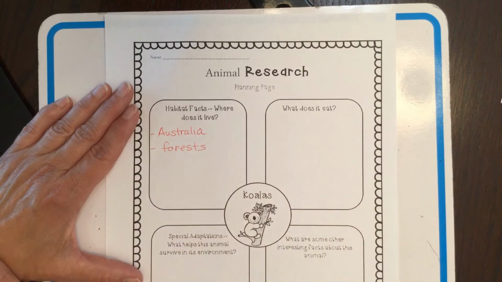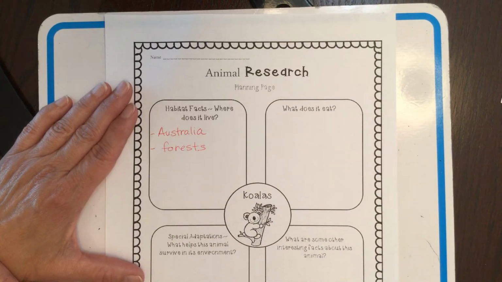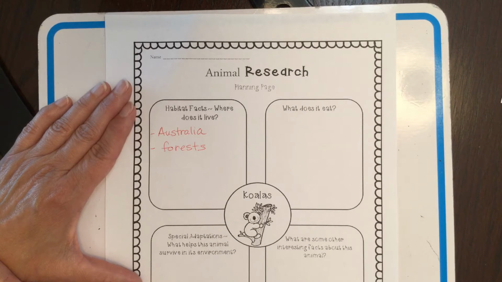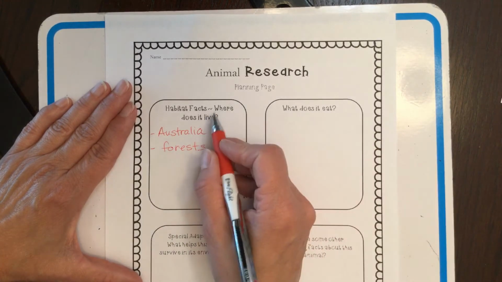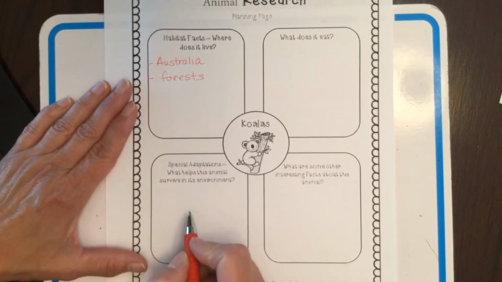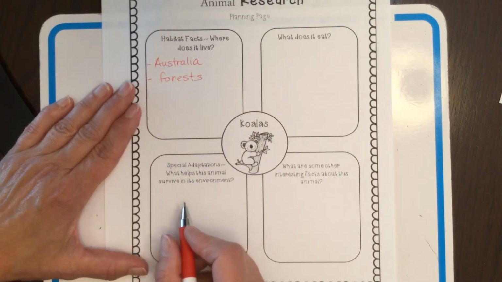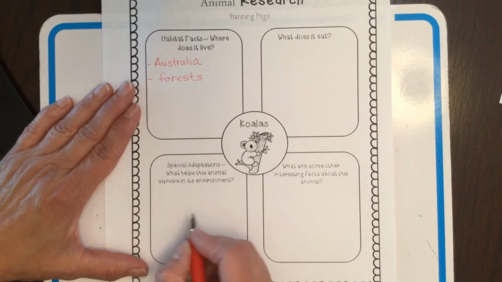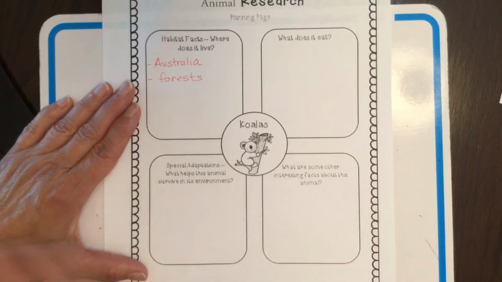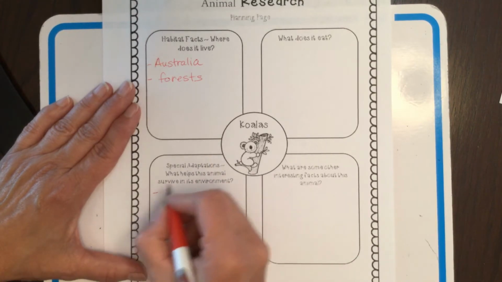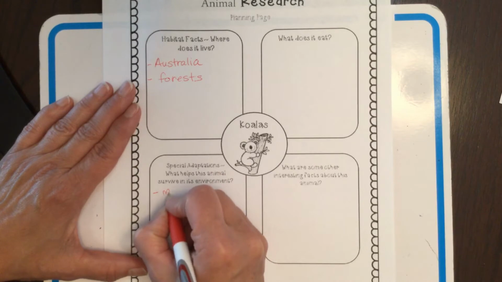Another fact I heard in my story about koalas is that they're not bears, even though we sometimes call them koala bears, but they are actually marsupials. That means the mother has a pouch to carry her baby. So that's not what does it eat? That's not a habitat, but that is a special adaptation for the babies to survive. Because remember, when they're born, they're only the size of a jelly bean, which is kind of a cool fact. A fun fact that we might add there. So in here I'm going to put the word marsupial.